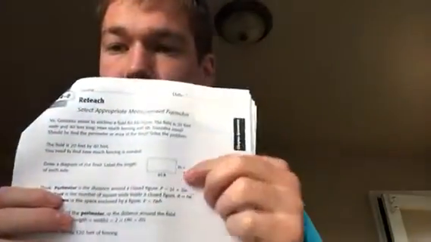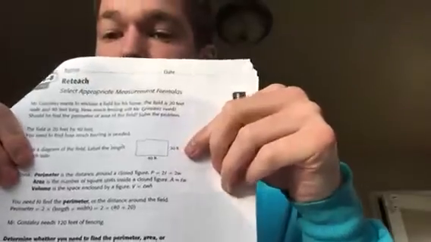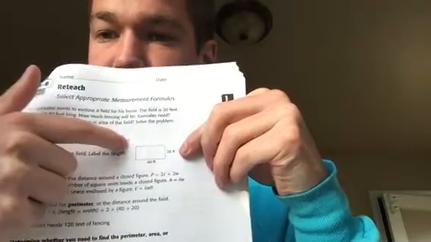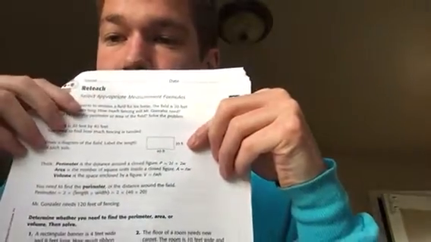So perimeter is the distance around a figure. If this was our shape, the perimeter would be this outside, right? 40 plus 20 plus 40 plus 20. When would we use perimeter?